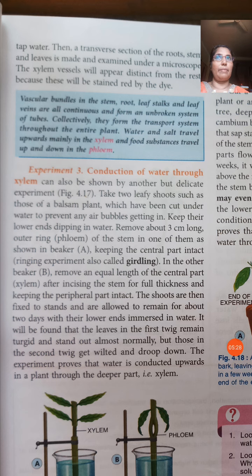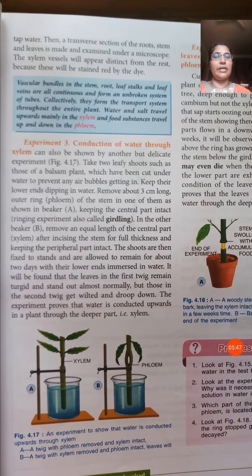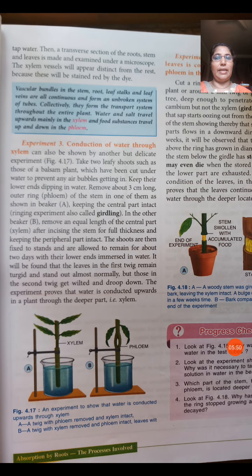There are xylem and phloem. You learned about the conductive tissue: xylem vessels usually run through the inner part of the stem and the phloem vessels usually run through the surface area. Here is experiment 3, conduction of water through the xylem vessel.